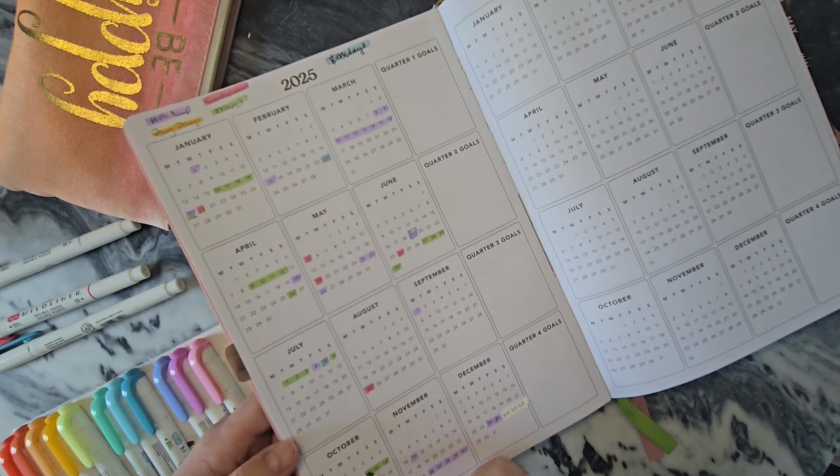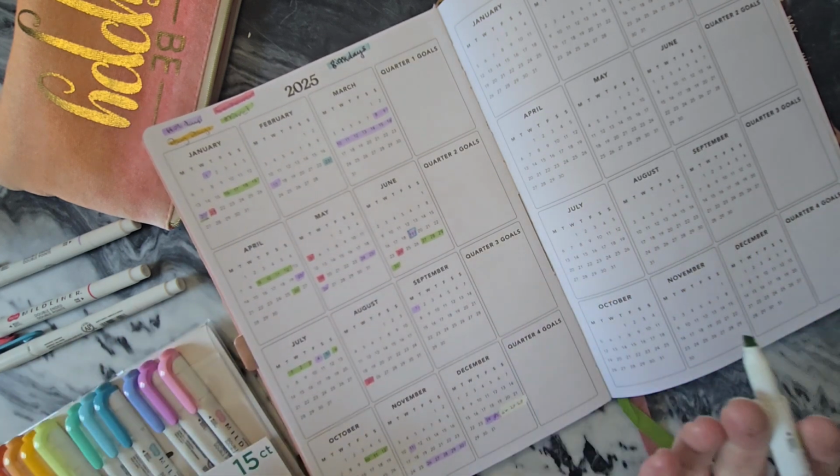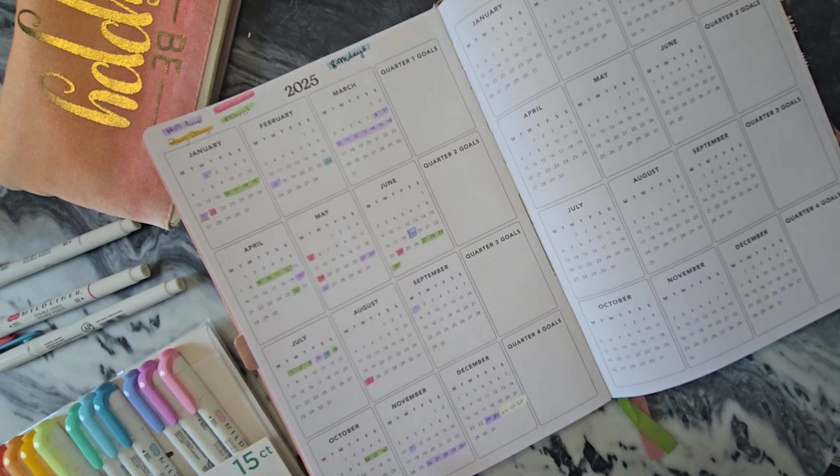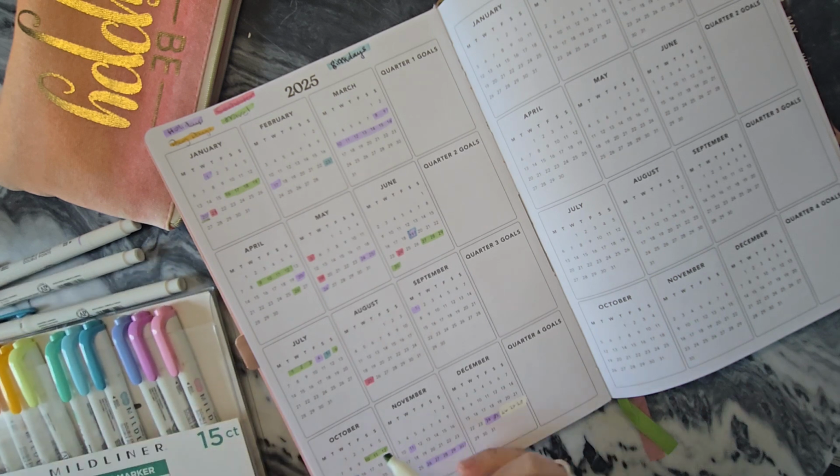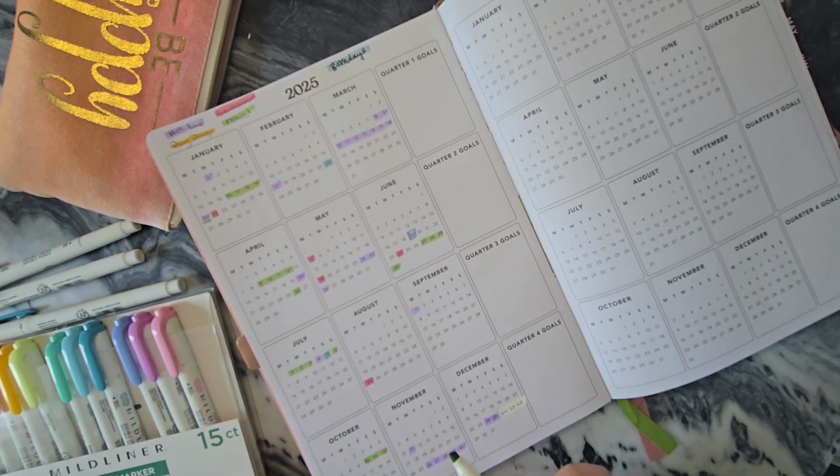I think the challenge will be this Friday, but I'll make it work. This is helpful though. This is why we do the year overview, because now I'm like, oh, I need someone to watch my son specifically on this Friday while my husband is at work and I'm out of town. So it's helpful in that sense to plan ahead.